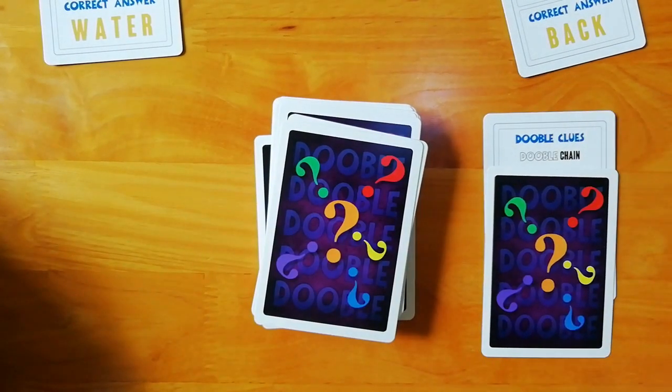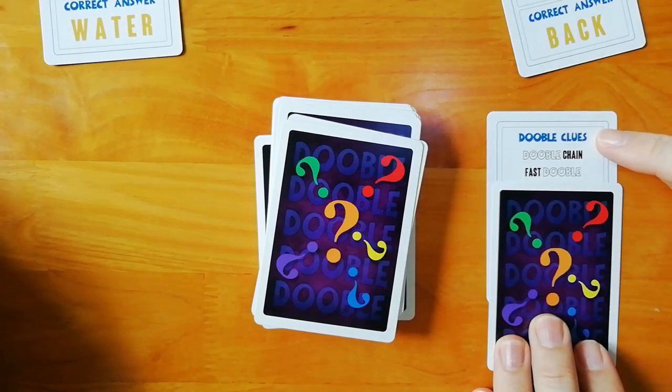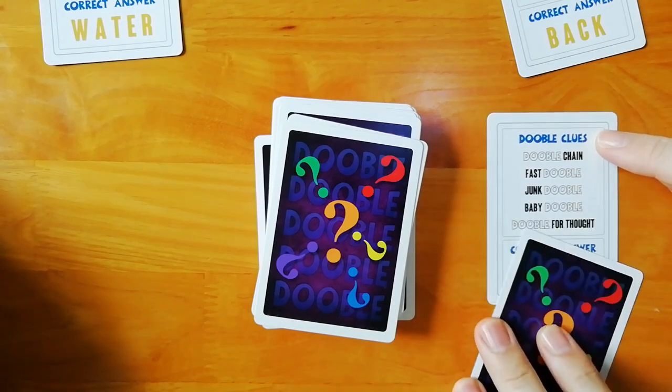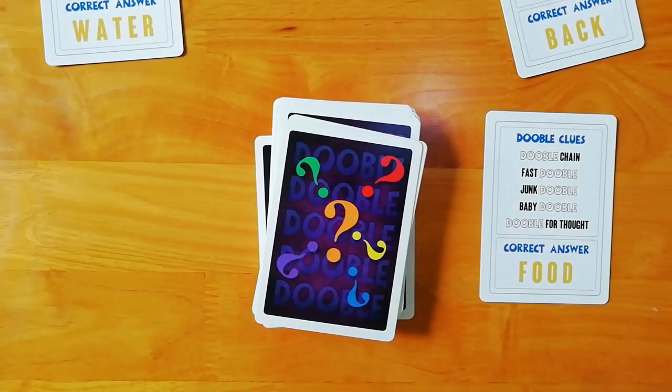So, Dooble chain. Fast food. Dooble. I think you just got it. Yeah, yay! You got it. Wow, you got it on the second clue. That's often hard to do. So we got food chain, fast food, junk food, baby food, food for thought.